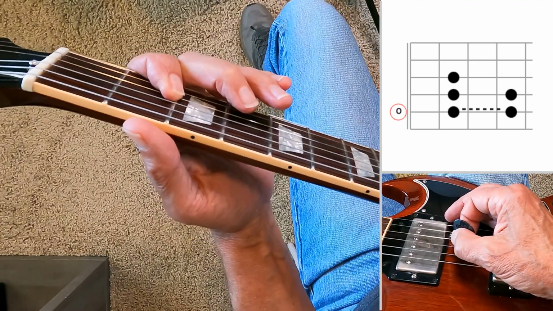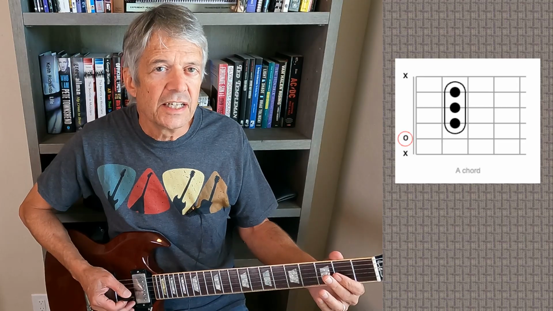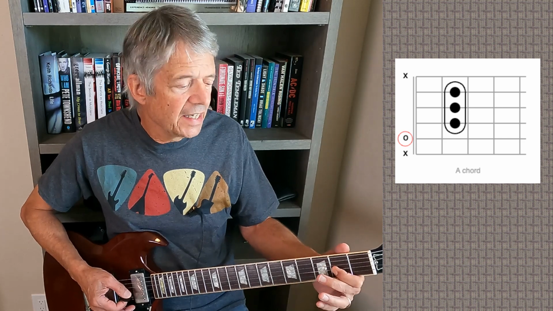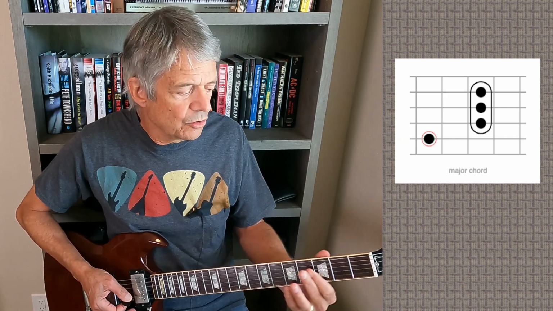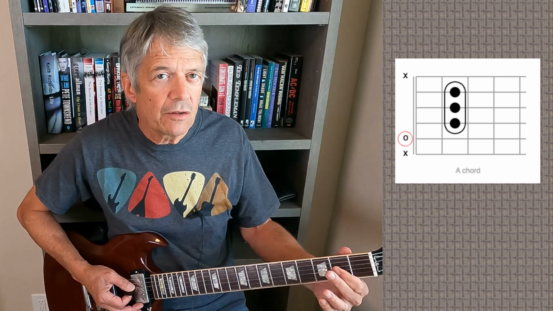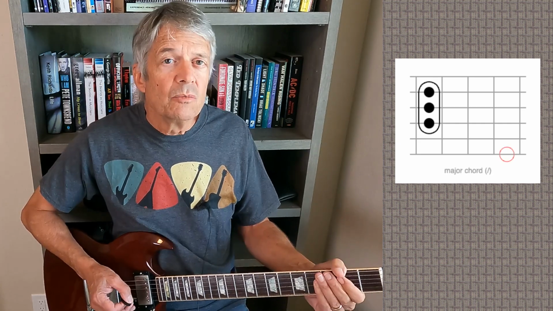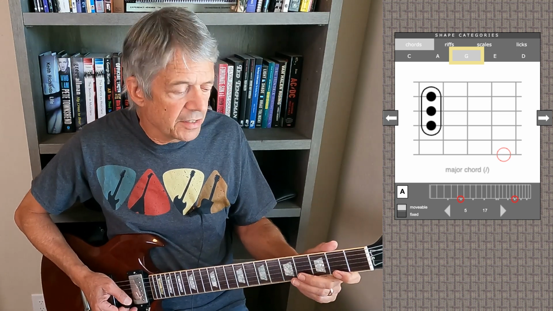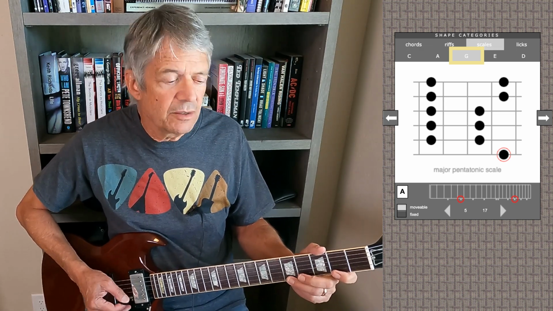Look at where your first finger is. It's at the 2nd fret. That's the same fret as where you'd bar an open A chord. And it doesn't matter if it's an open A chord or a movable A-shaped chord. When your first finger goes to where that little 3-string bar is, you're in this position. Same position where you'd play this basic major pentatonic scale shape.